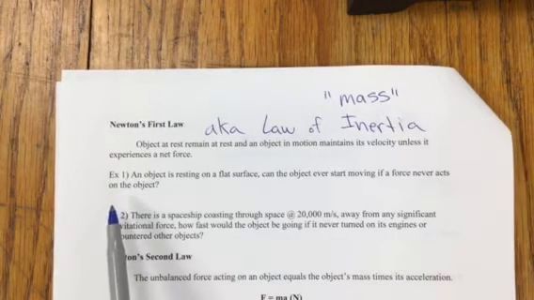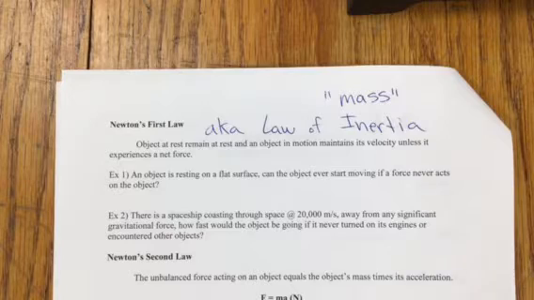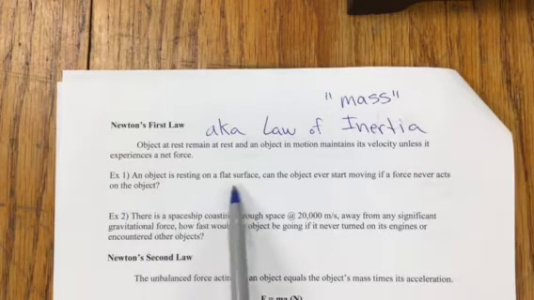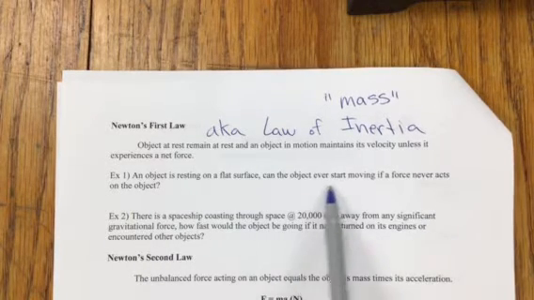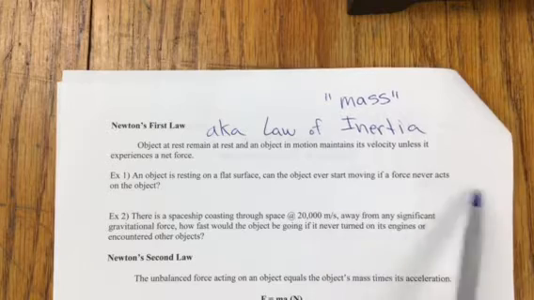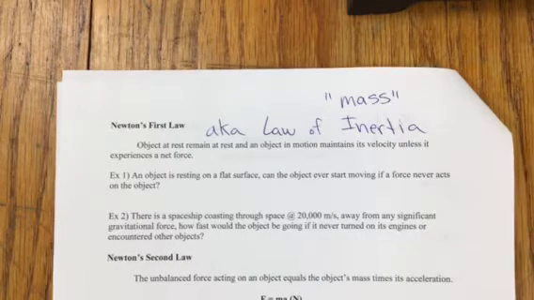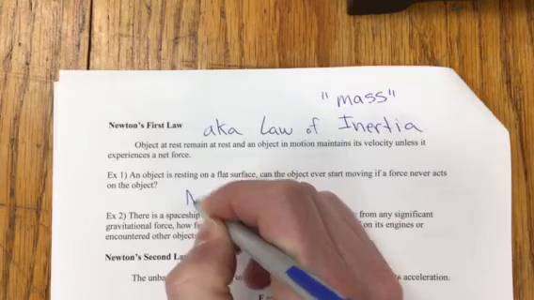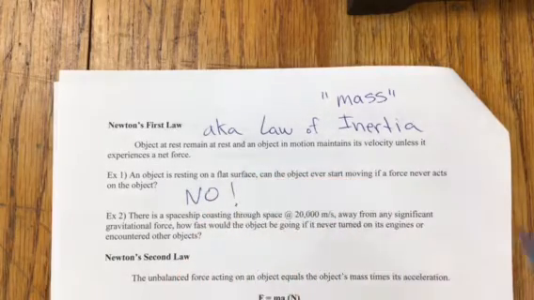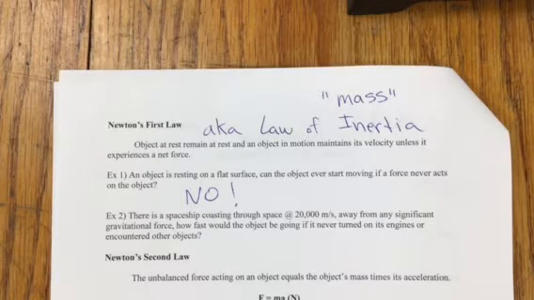Reading through some applications of this, in example 1, it says an object is resting on a flat surface. Can the object ever start moving if a force was never applied to the object? Well, this may sound pretty straightforward, but the important idea for you to understand here is that no, it can never start moving unless you apply a net force. And a net force doesn't just mean one or two forces that cancel each other out. A net force means there's an imbalance of force.